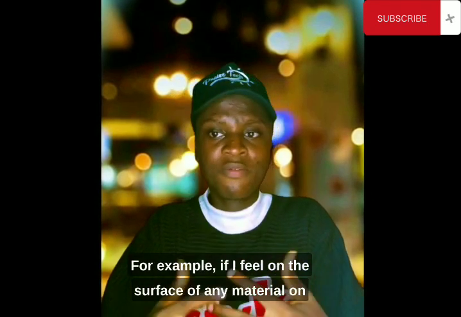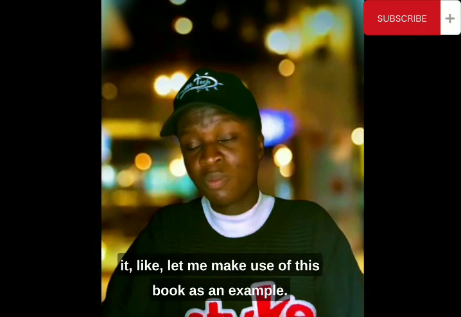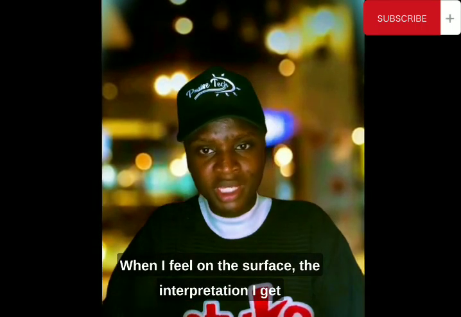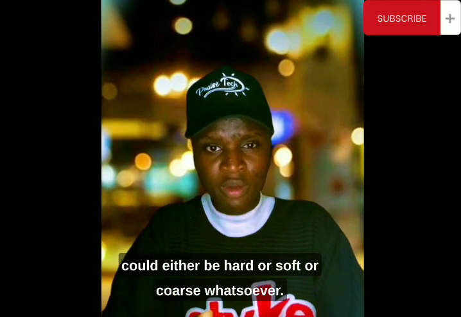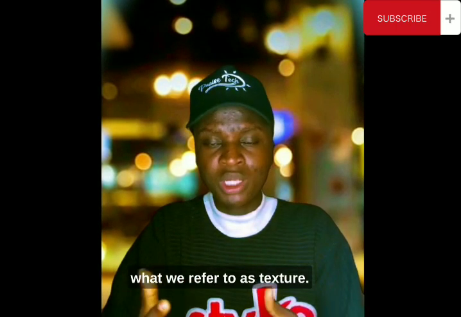For example, if I feel the surface of any material on earth, let me make use of this book as an example. When I feel the surface, the interpretation I get could either be hard or soft or coarse or whatsoever. So that perceived feeling is what we refer to as texture.